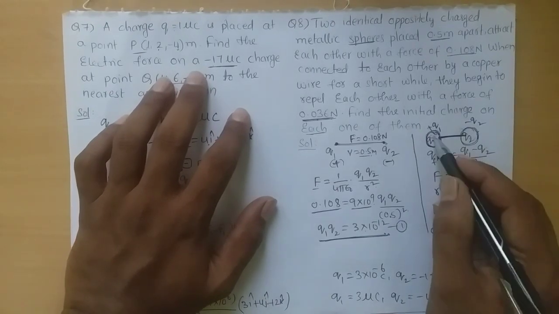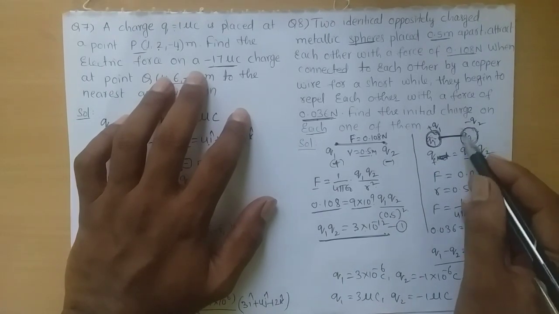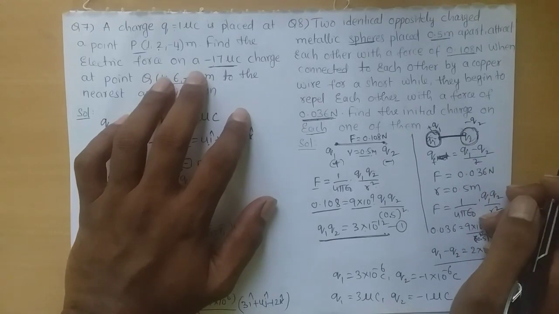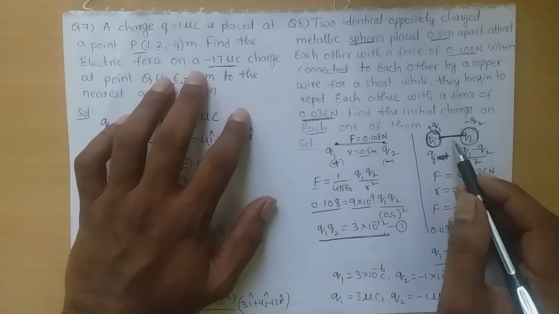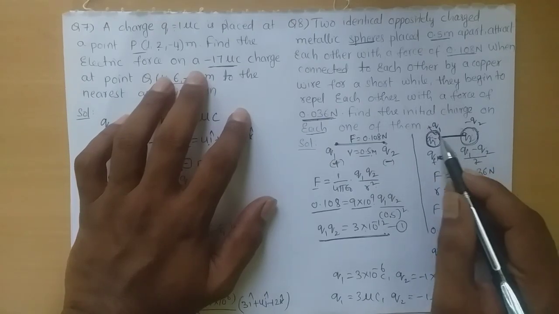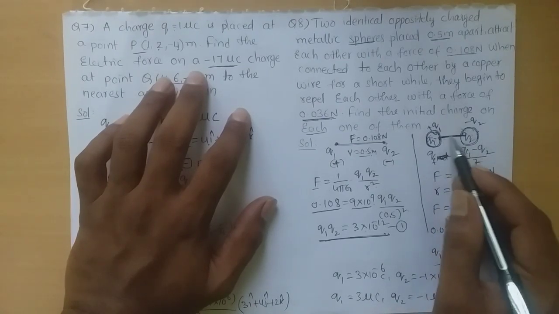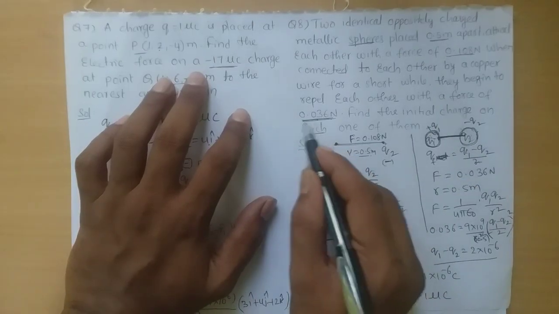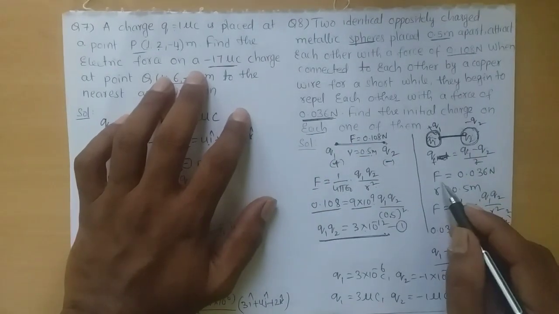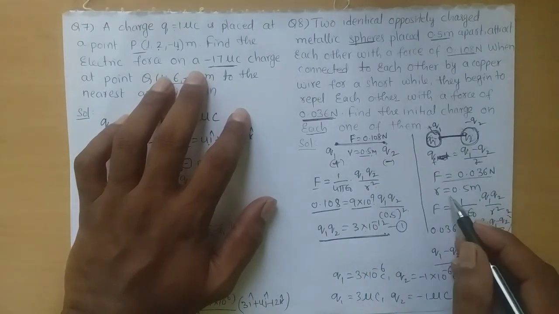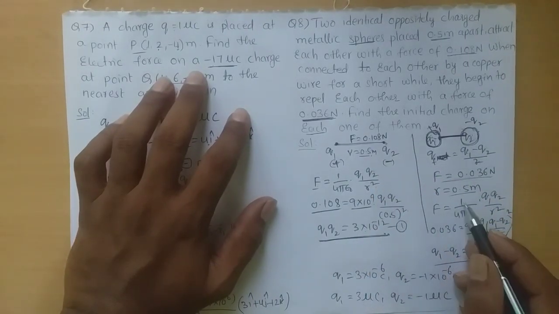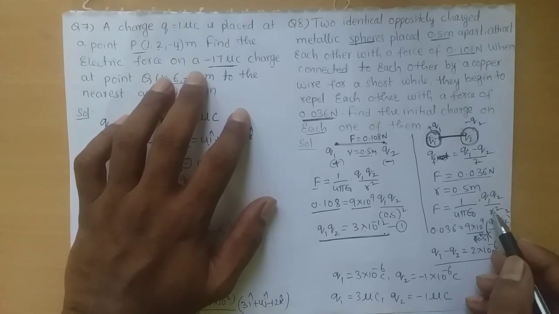The final charge on this one is (Q1 minus Q2)/2, and the final charge on this one is also (Q1 minus Q2)/2. Since both have the same charge, like charges, repulsion takes place. How much repulsion? 0.036 newtons is given, and the distance between these two is the same, 0.5 meters. From the formula, F = (1/4πε₀) Q1 Q2 / R².